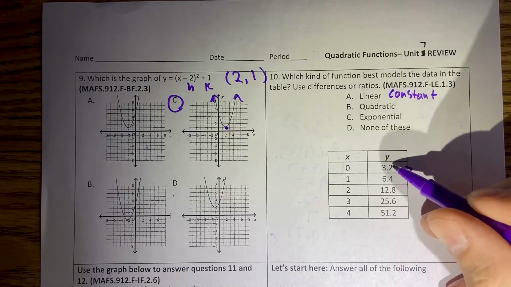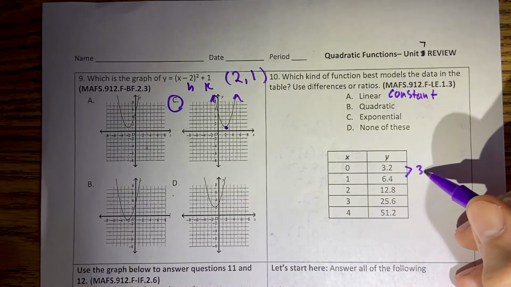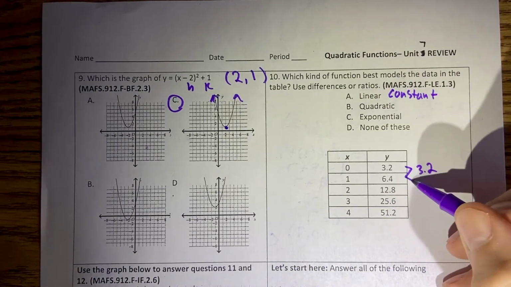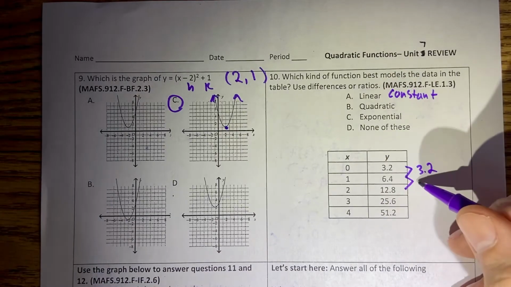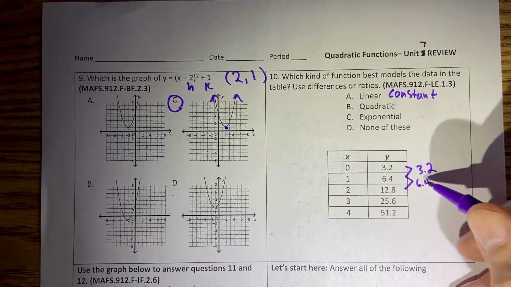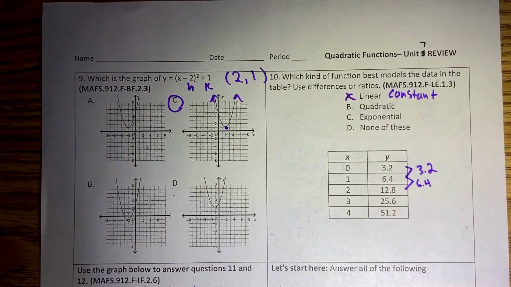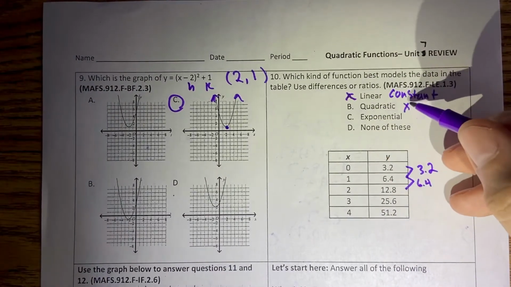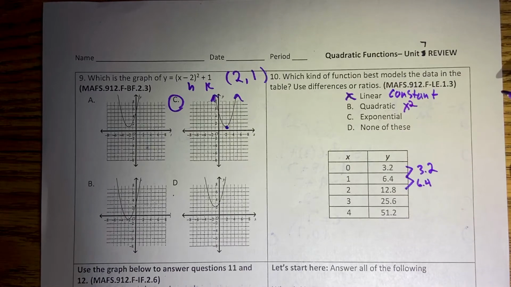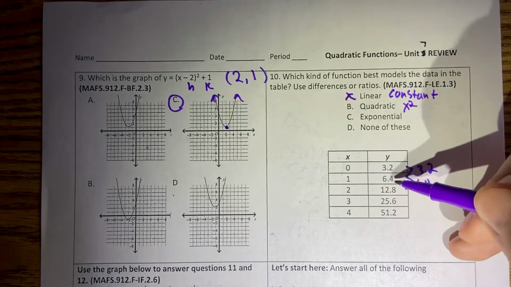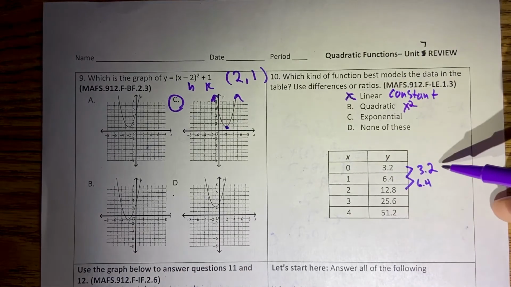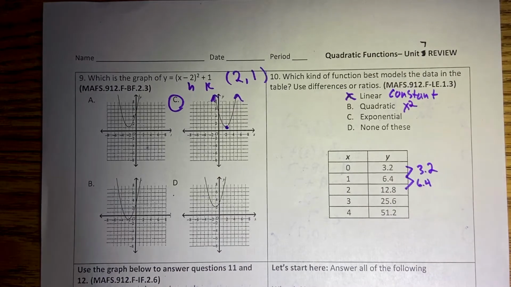Well, let's just check. 3.2 to 6.4, that's a difference of 3.2. 6.4 to 12.8, what's that difference? Well, that's 6.4. That's not the same difference, so it cannot be linear. In order for something to be quadratic, it has to be to the power of 2. It has to be squared. So are we taking all of our values and squaring them? No, we're not. It looks like we're going up by 2.